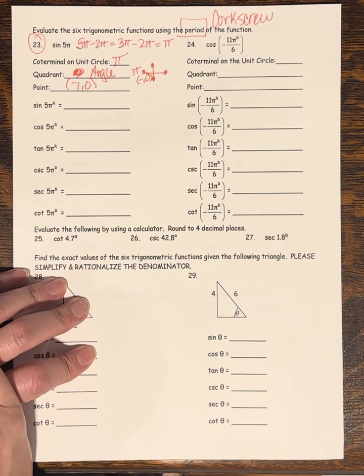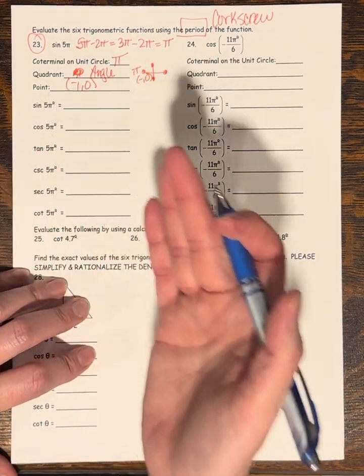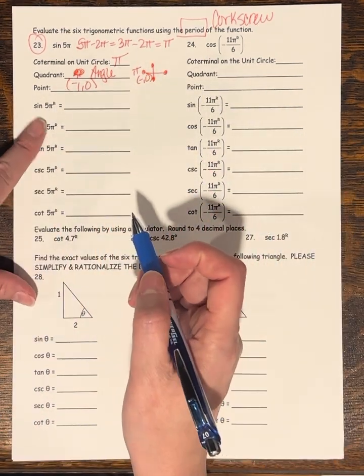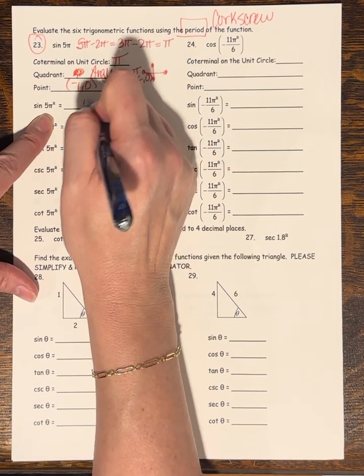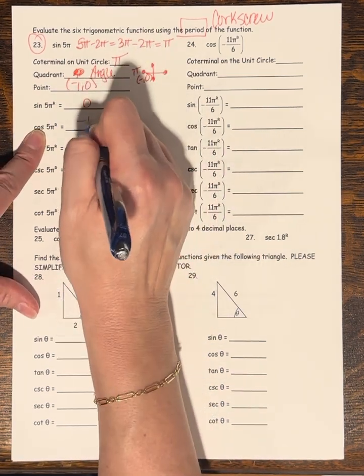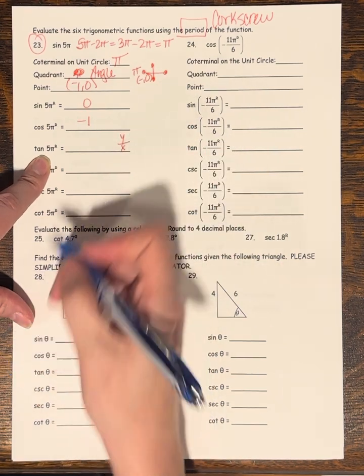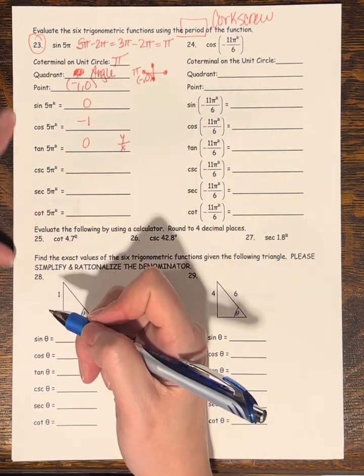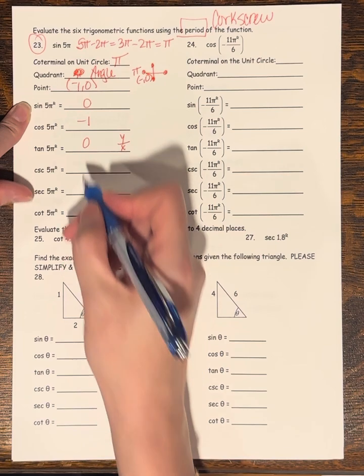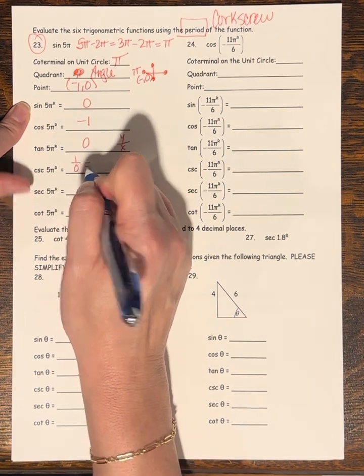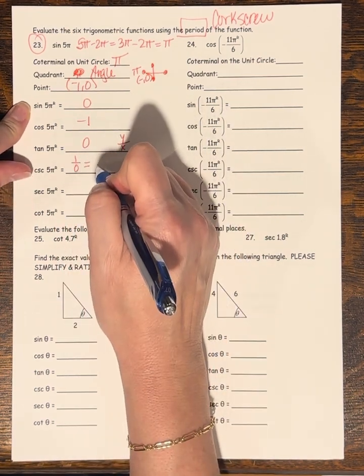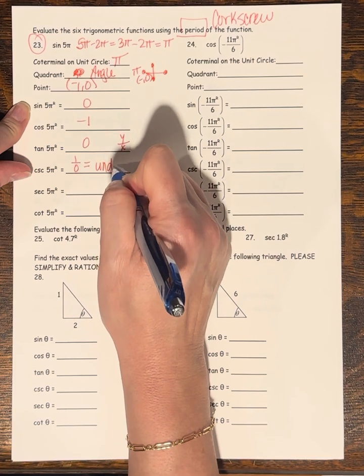So from there, you're going to say, okay, if the sine of 5 pi is the same thing as the sine at pi, I'm looking for the y value, so that's going to be 0. The cosine is negative 1. The tangent is going to be your y value over your x value, which is still 0. The reciprocal of sine, which is 0, is going to be 1 over 0. Guess what? 0 doesn't play nicely in the denominator. That's what we call undefined.